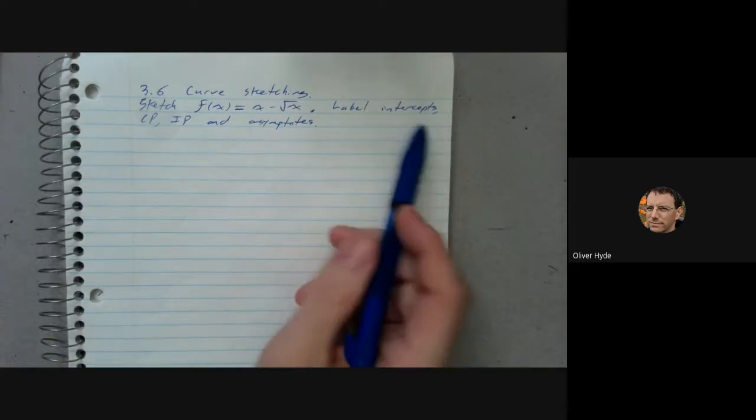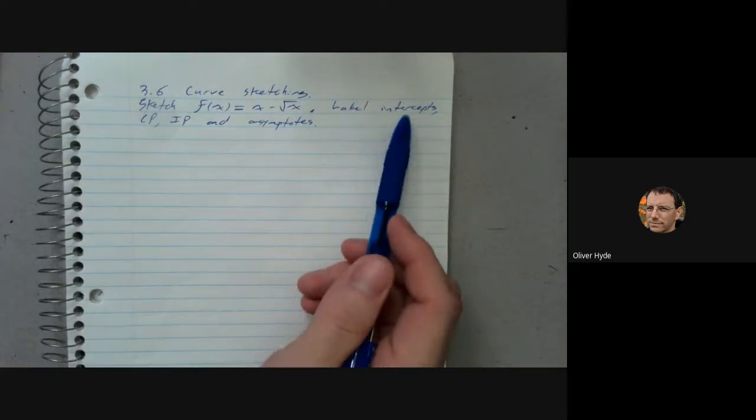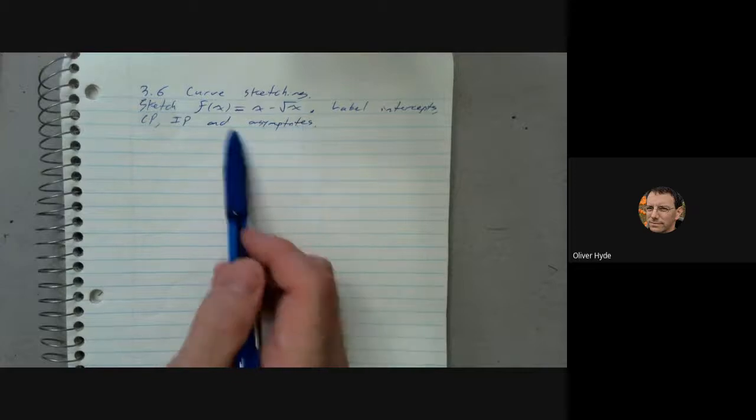We'll label intercepts, critical points, inflection points, and asymptotes. I want you comfortable with these directions. This doesn't necessarily mean that there are any intercepts, critical points, inflection points, or asymptotes. I've seen students with a touch of the OCD stare at a question like this for 20 minutes saying, I can't figure out where there's an asymptote. Well, then you don't have to label any.